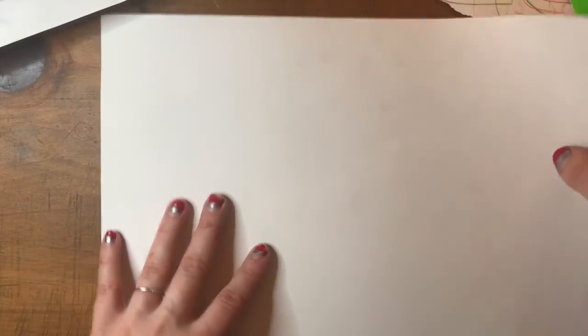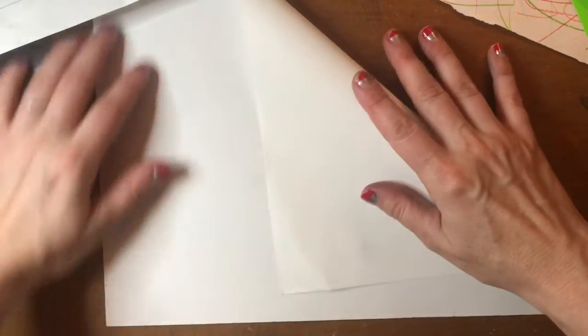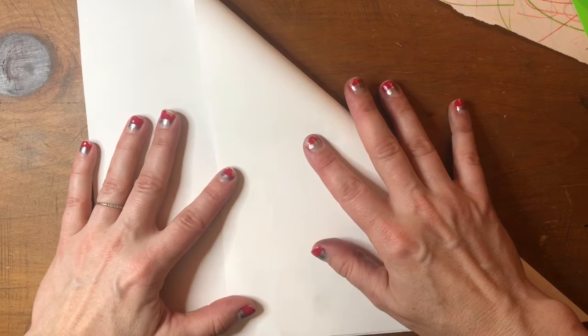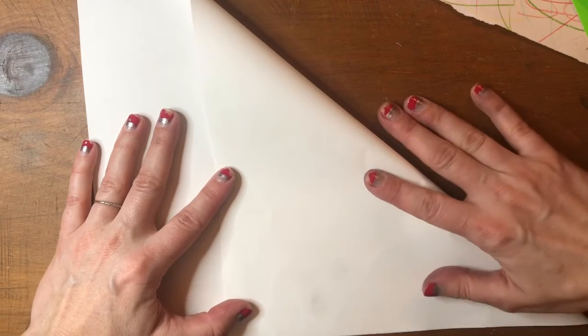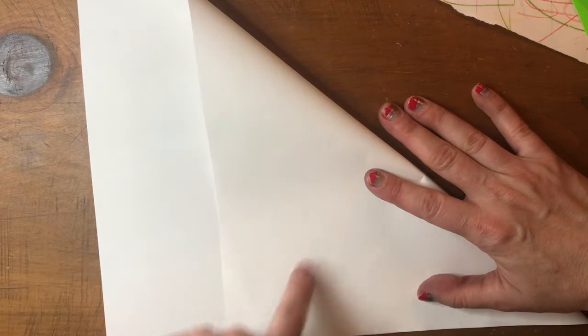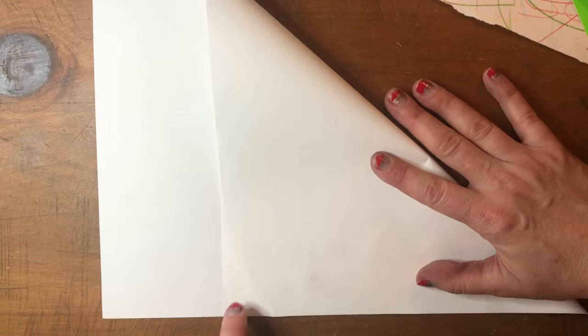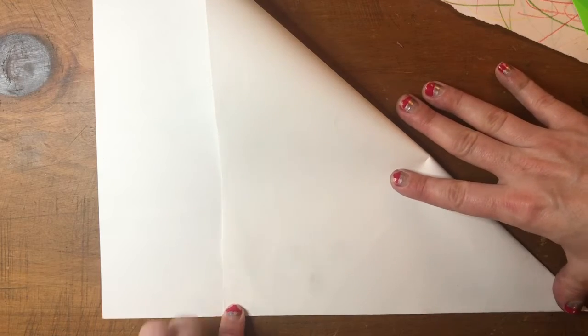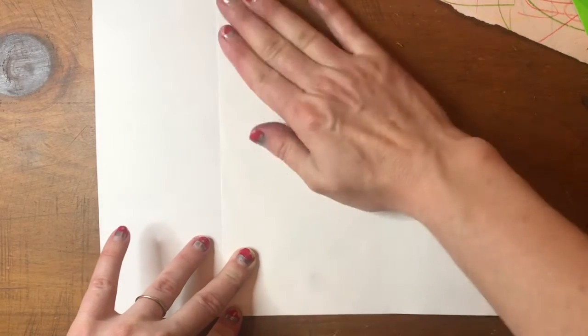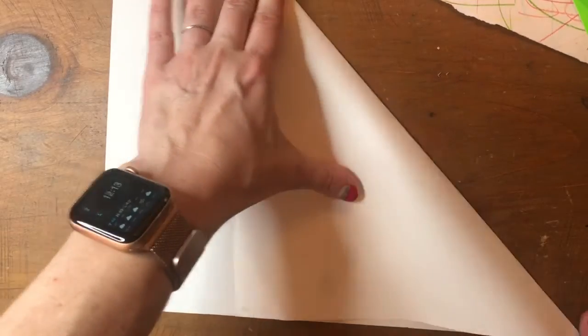So the first thing we need to do is have a square piece of paper. Now, if you don't have square paper, I'm going to show you how to make it. You're going to take a regular piece of computer paper if you have it, and fold it until the corner exactly meets the bottom, and that will make a square. So make sure it's right on that line, and the corner should meet up right in the corner. And then fold that triangle.